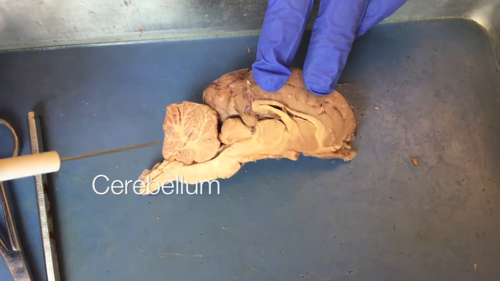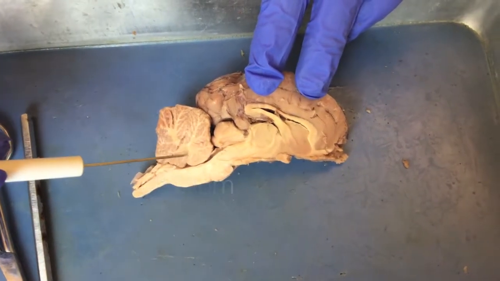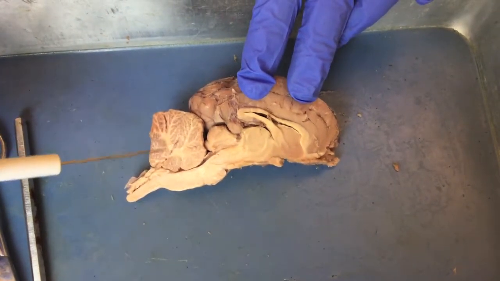Here is the cerebellum, and inside the cerebellum are branches of white matter called arbor vitae.